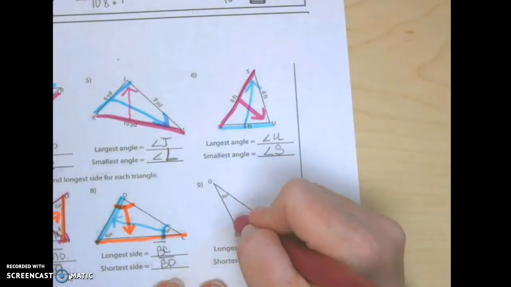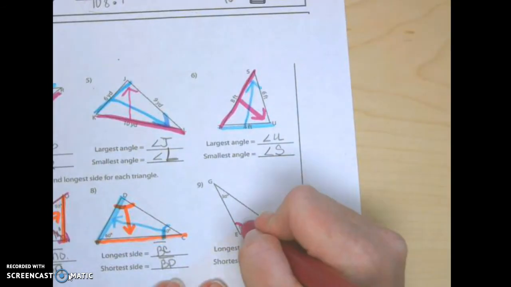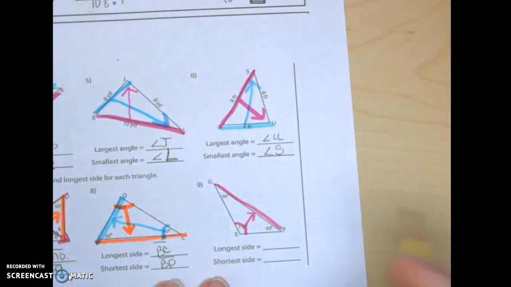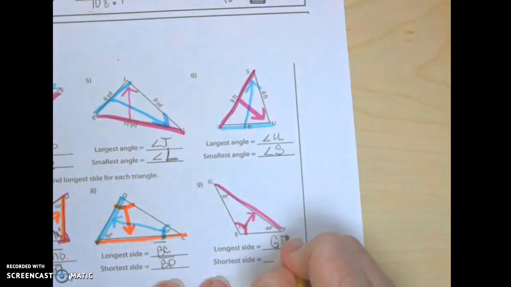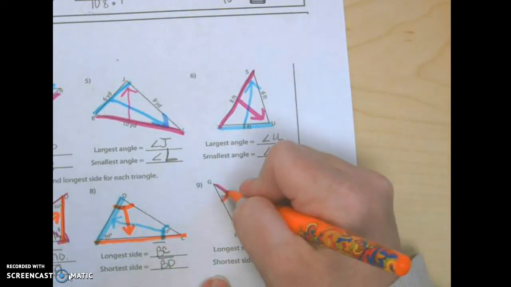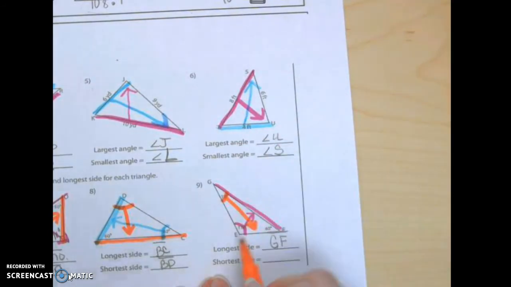My biggest angle here is E. Directly across from it is GF. 30 is my smallest. Directly across from it is EF.